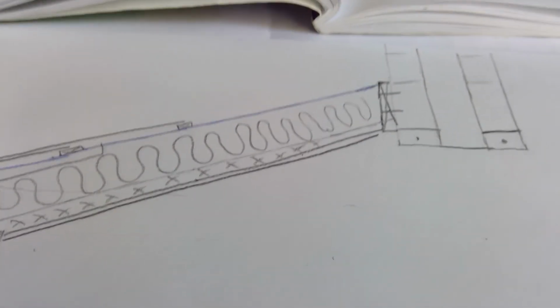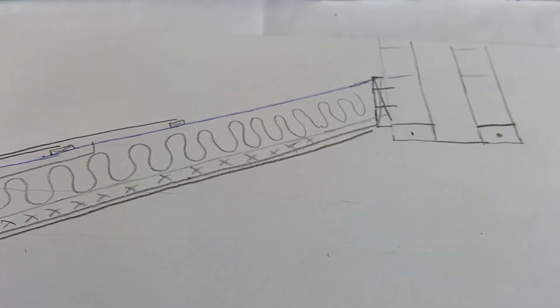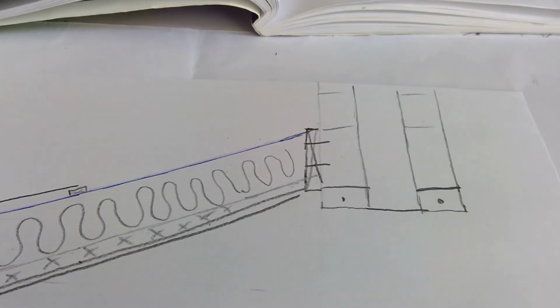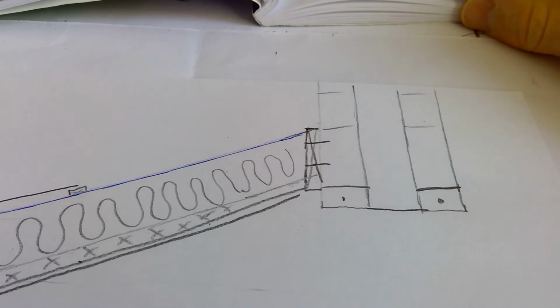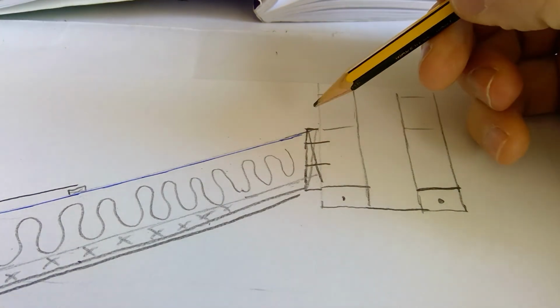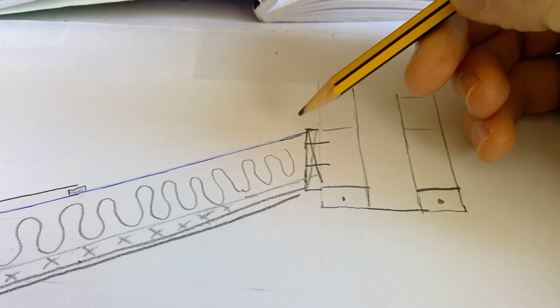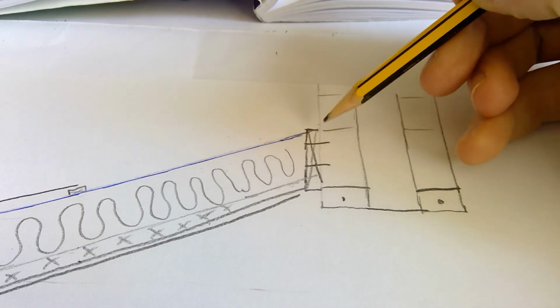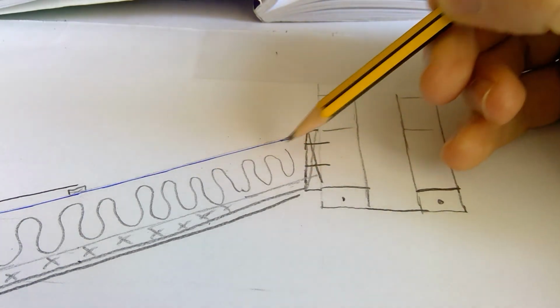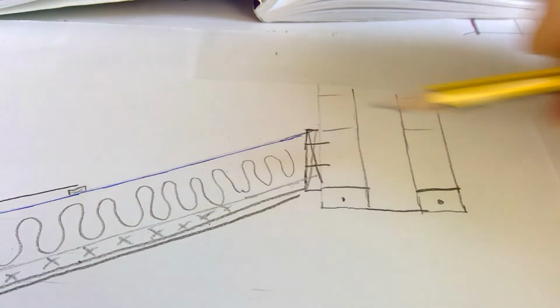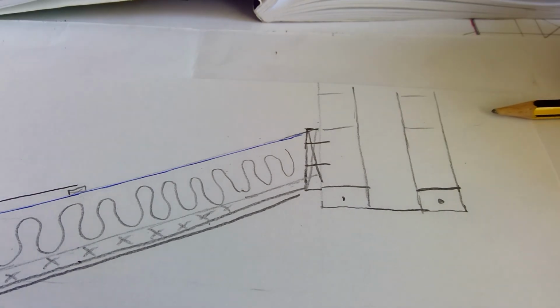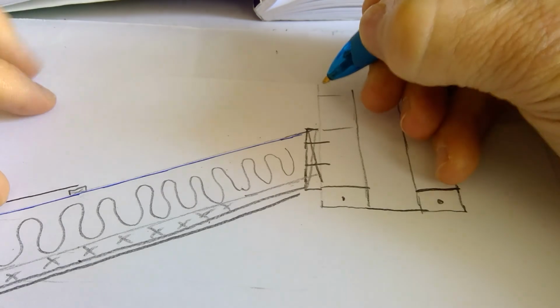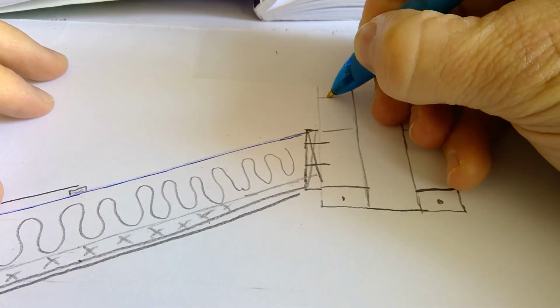Okay, and that's that. Now a little bit of detail work that needs to be included up here, and it's actually part B of the question. It asks how do you prevent the ingress of water from getting in at the abutment area? This is the abutment area where the rafter butts into that wall there. So what happens is we have lead flashing.